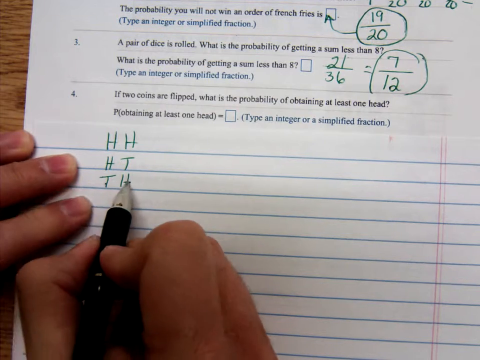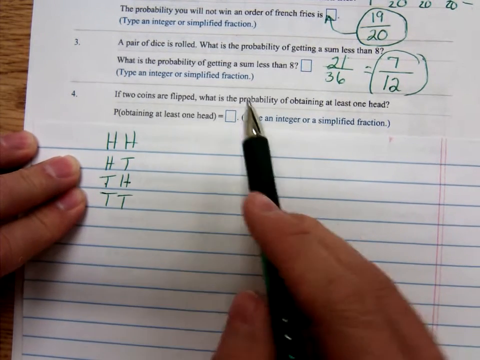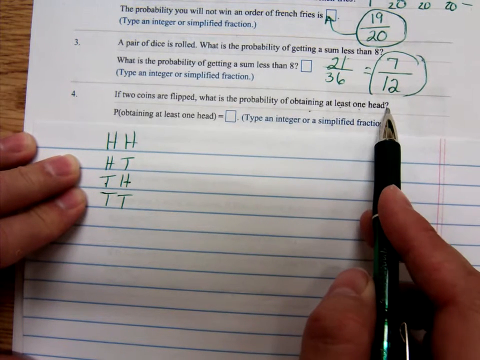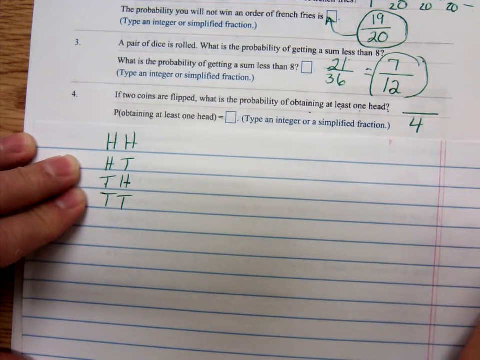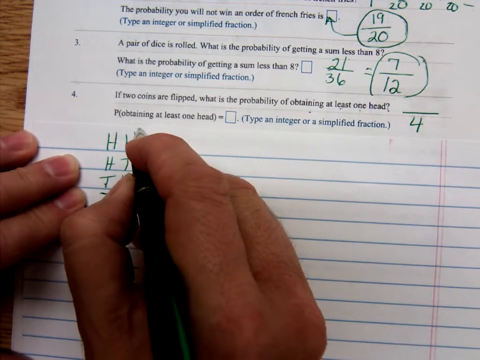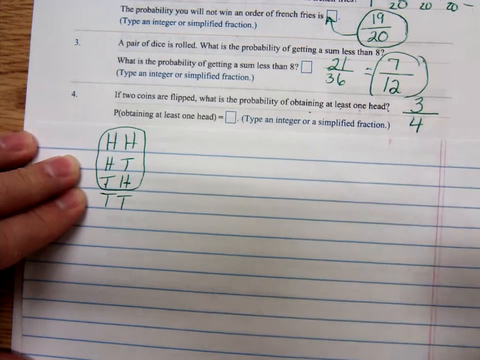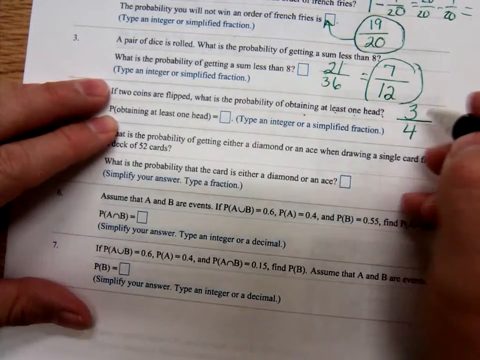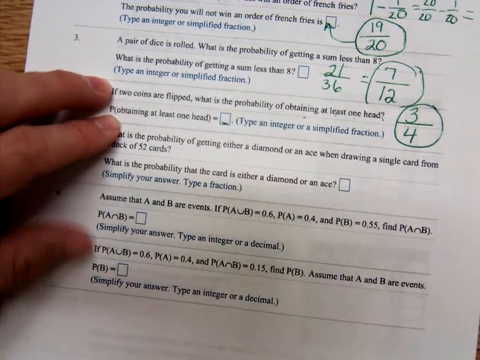Or a tails and a heads, or 2 tails. So what's the probability of obtaining at least 1 heads? Well, there's 4 possibilities altogether. How many of them have at least 1 head? 3. So the probability of obtaining at least 1 head is 3/4.